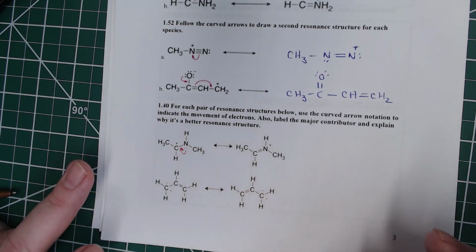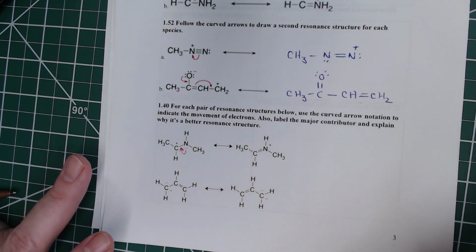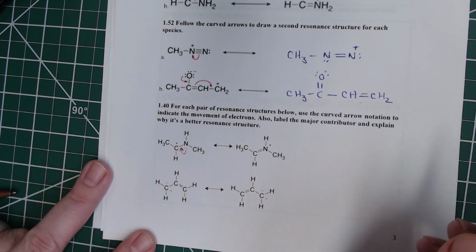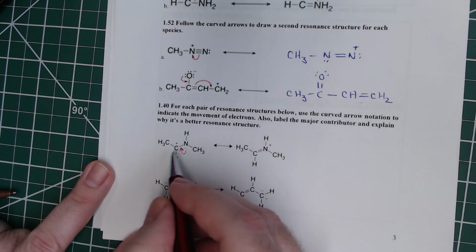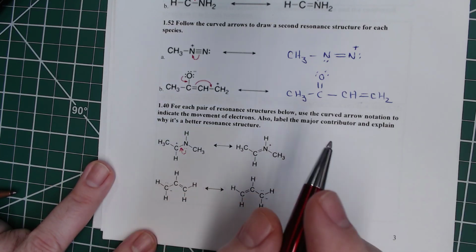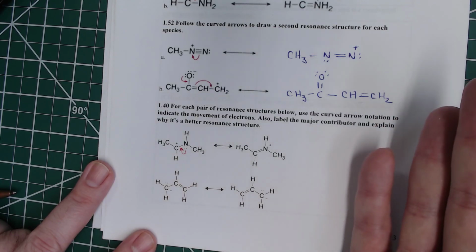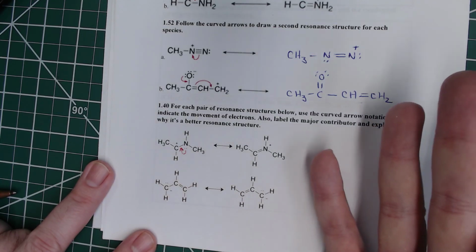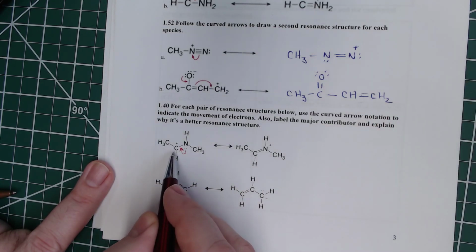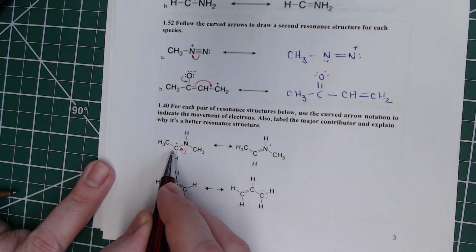All right. But we're trying to figure out which one is the major contributor. Since they both have a positive charge, the major contributor is going to be the one where atoms have a full octet. You'll notice on this structure, the carbon only has 6 electrons around it, so it doesn't have a full octet.